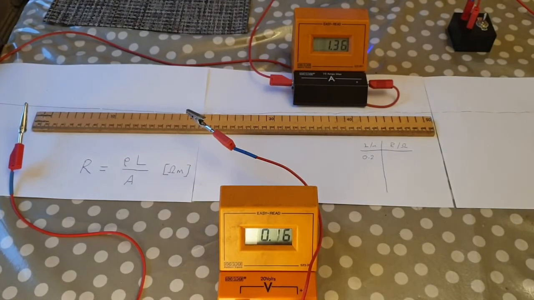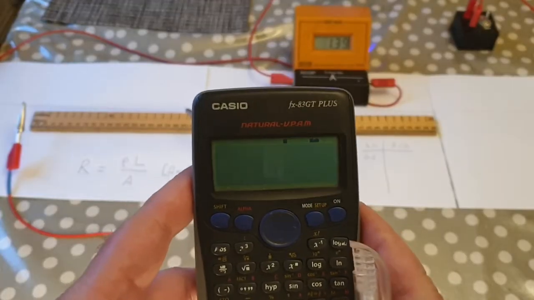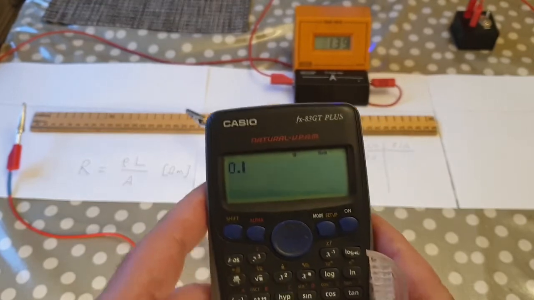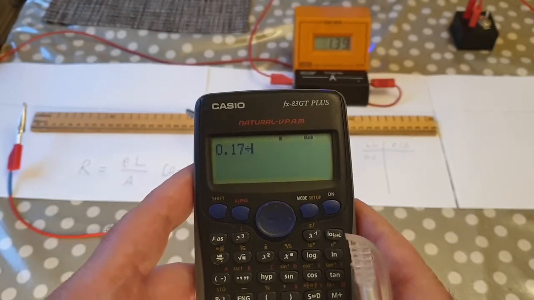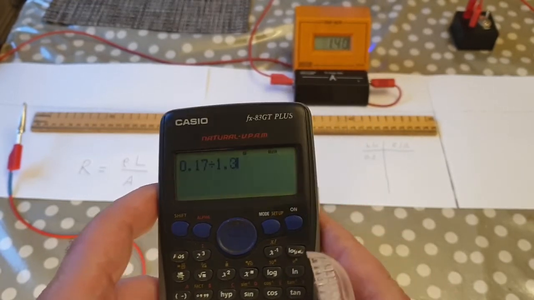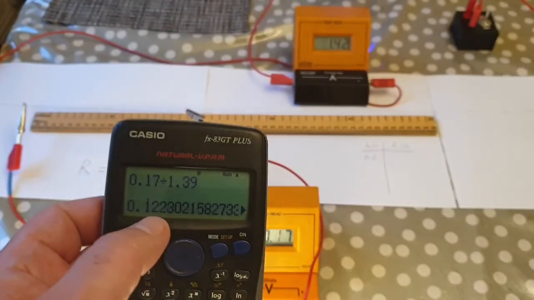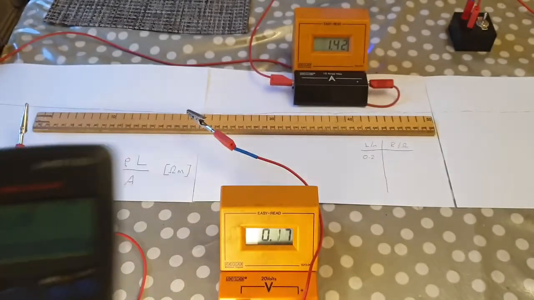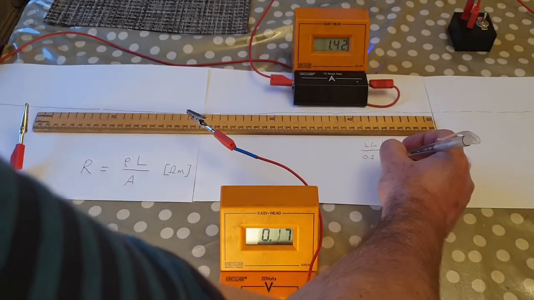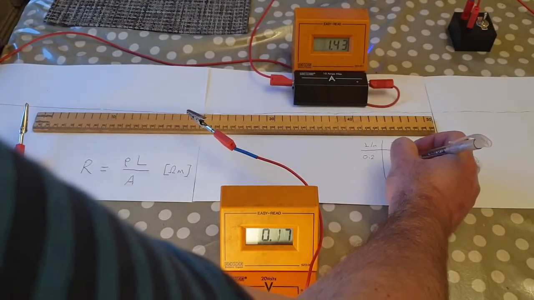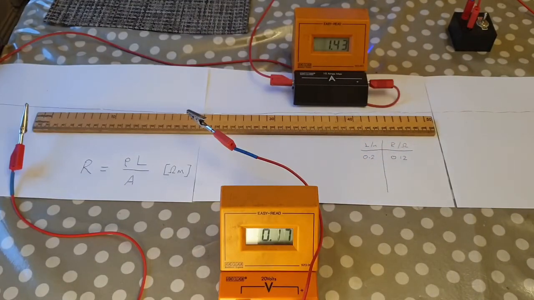Okay, if I get my calculator, I can do 0.17 divided by 1.39. So 0.12 ohms. So let me write this down here. 0.12 ohms. Now, as I said, you do a couple of repeats of this and take an average.